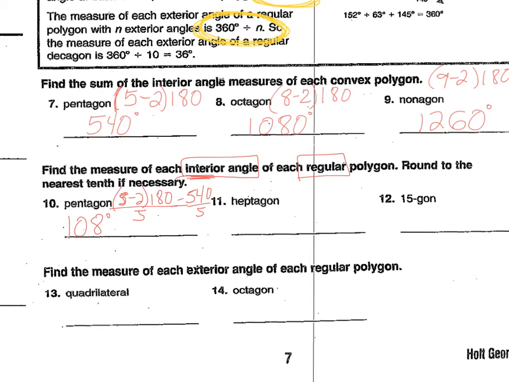Well, get the sum first, which is n minus 2 times 180, then divided by 7, right? So what is 900 divided by 7? That was the fourth row. What did you get? 128.57. Perfect. How about a 15-gon? Same thing.